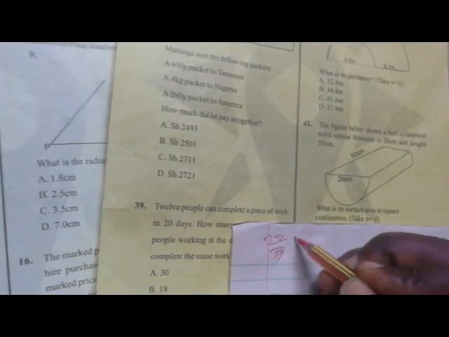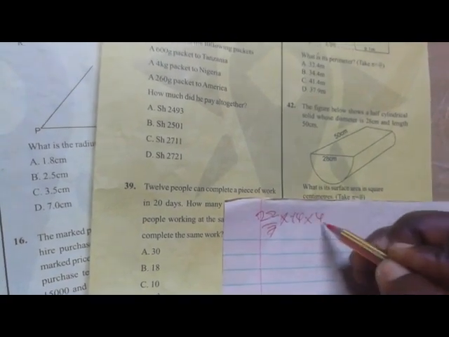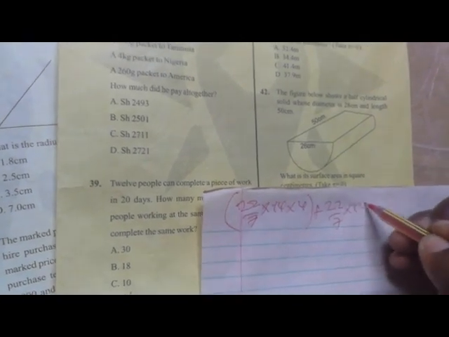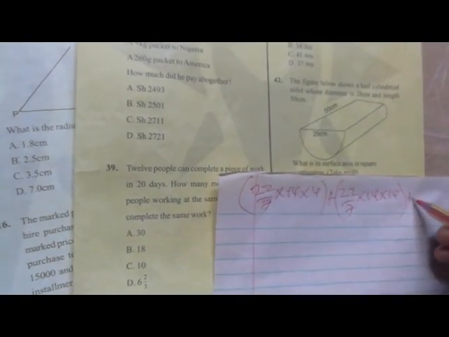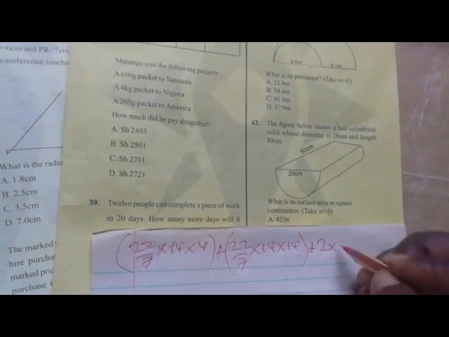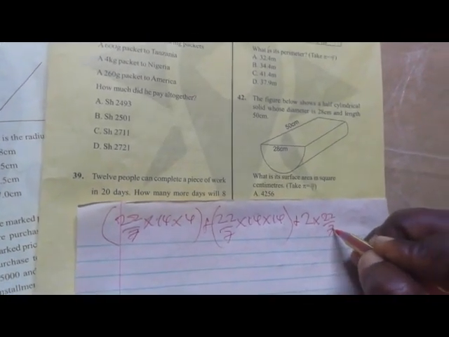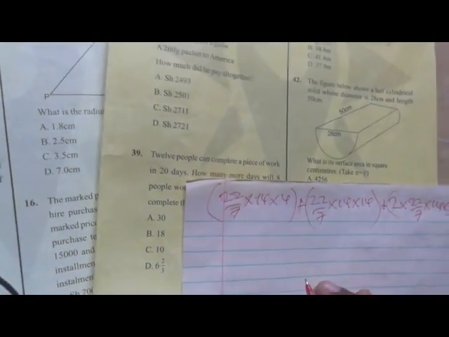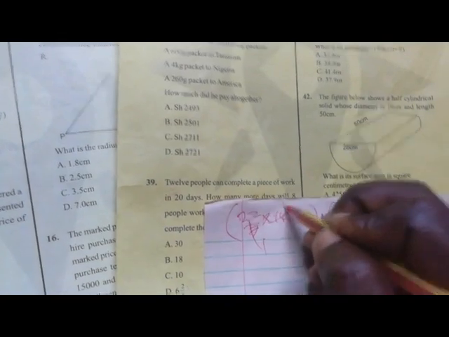pi r squared, where r is 14 because the diameter is 28, so pi times 14 times 14, plus 2 pi r h, which is 2 times 22 over 7 times 14 times the height 50. Then we divide by 7.